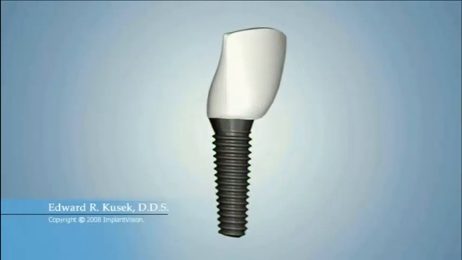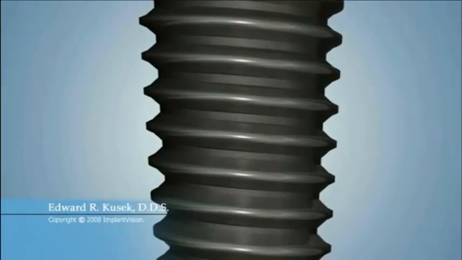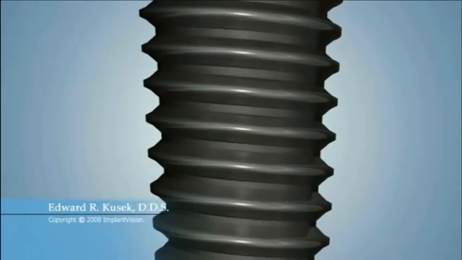Implants are made of titanium or titanium alloy. Unlike most materials, our body accepts titanium without infection.